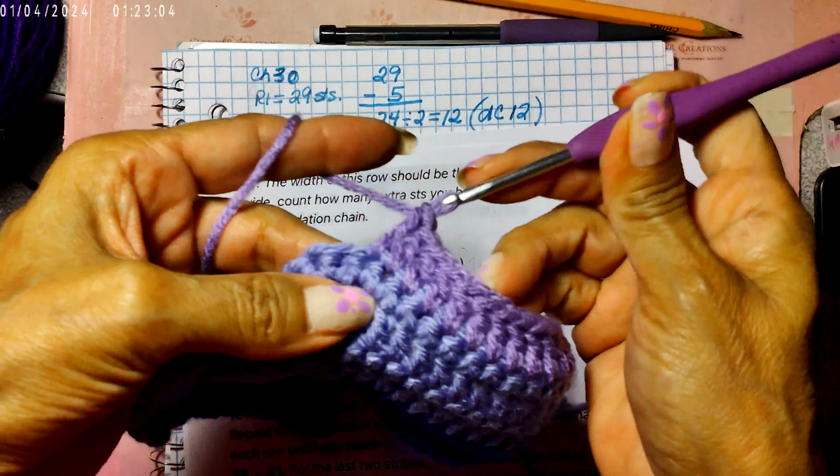Here's 2, here's 3, and now I'm going to do those 12 double crochets again. 2, 3, 4, 5, 6, 7, 8, 9, 10, 11, 12. Oh, we got to stop at 12.